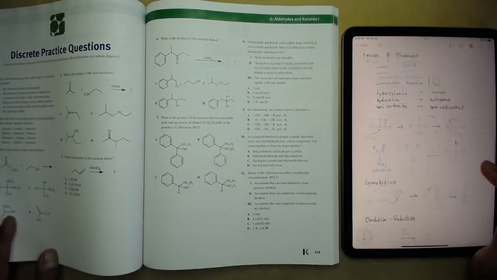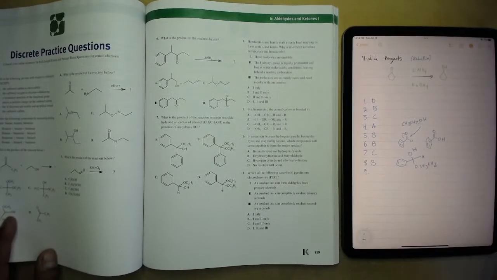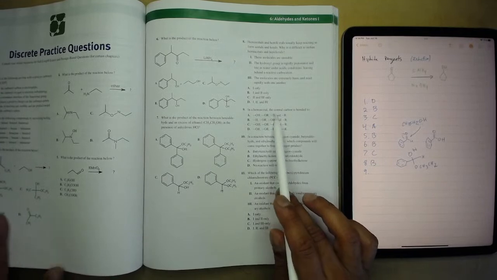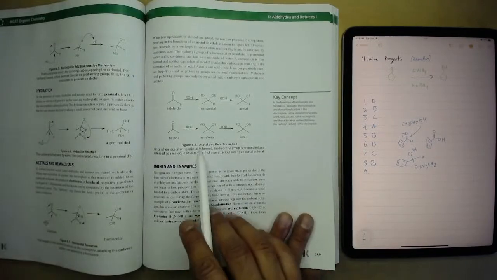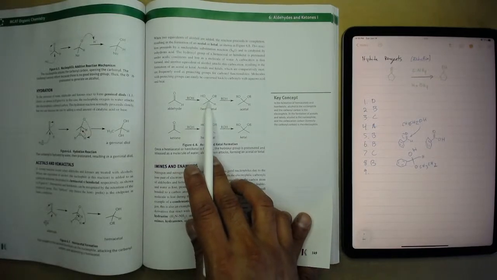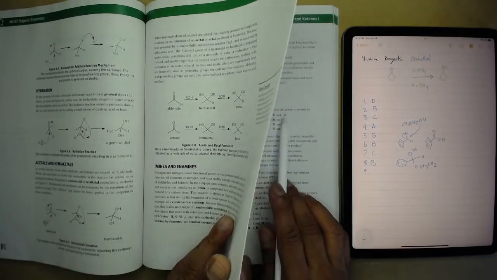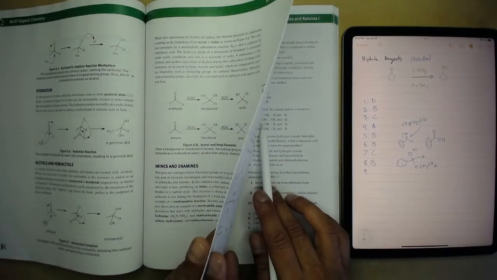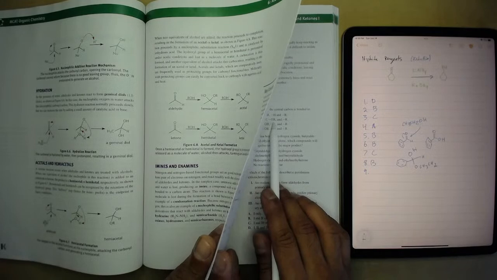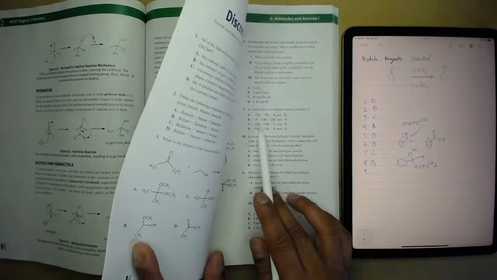8 is going to be B. Nine, in a hemiacetal, the central carbon is bonded to oxygen, oxygen, OH, OR, H, and R. It's not 2 ORs.